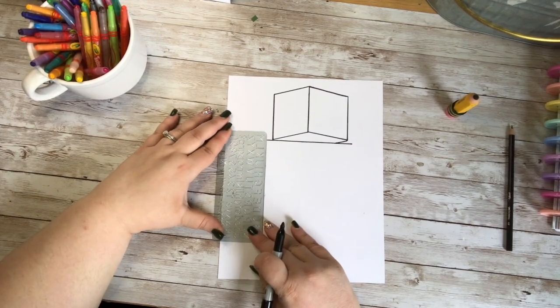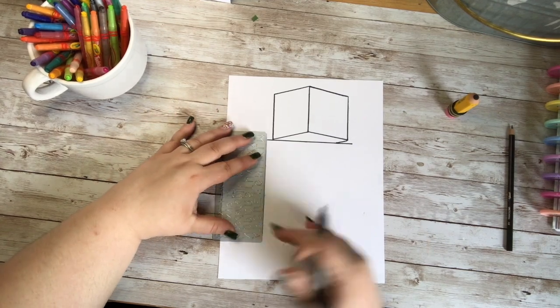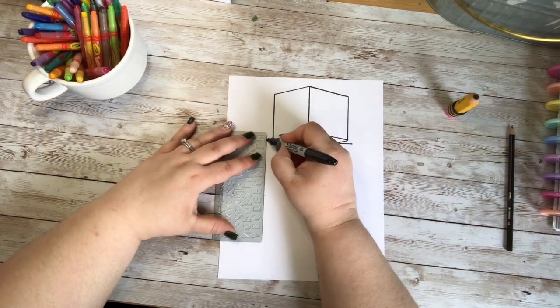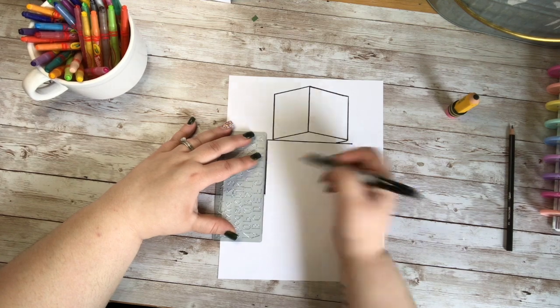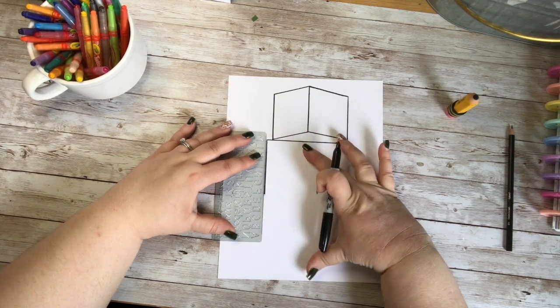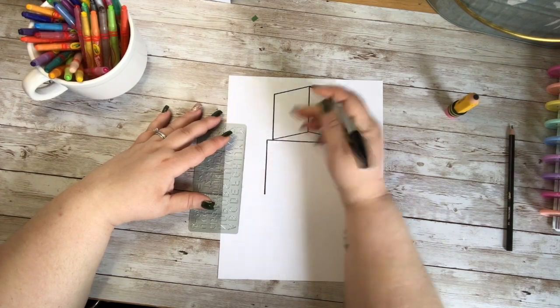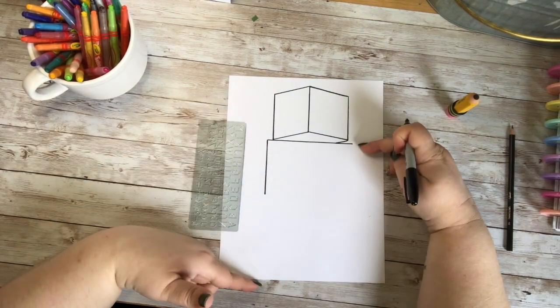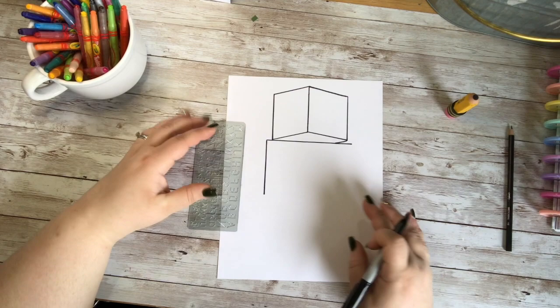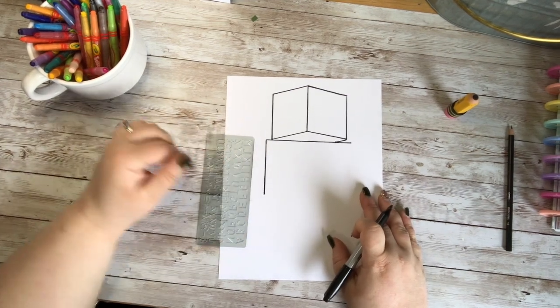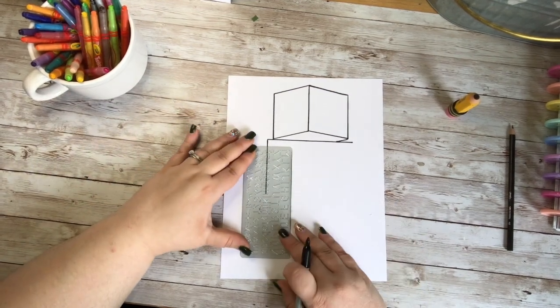All right, now we are going to come in this side over here, and I want to keep my ruler nice and straight, or my straight edge, whatever you are using. And I am going to come down. And I don't want to go down super far, maybe halfway from what you have left in your space. Not halfway down the whole paper, but halfway between the shoulders and the bottom of your paper. And I'm going to draw in what will be his arm.